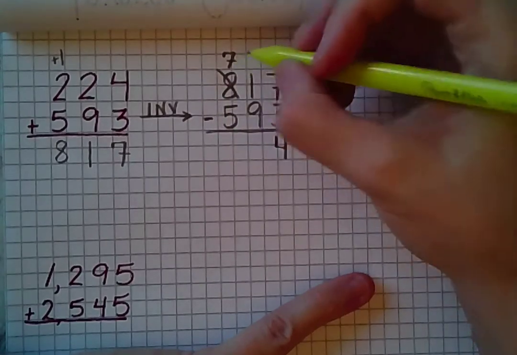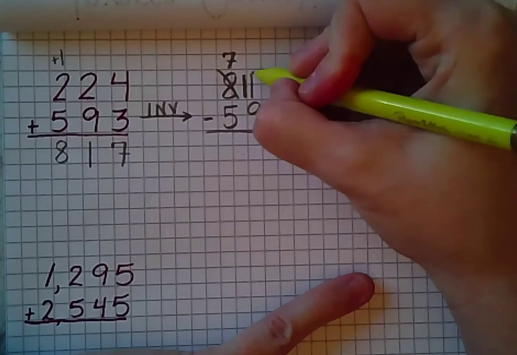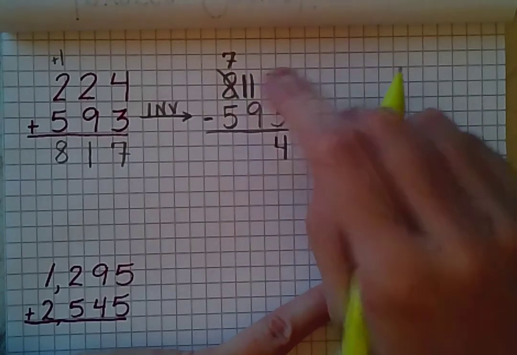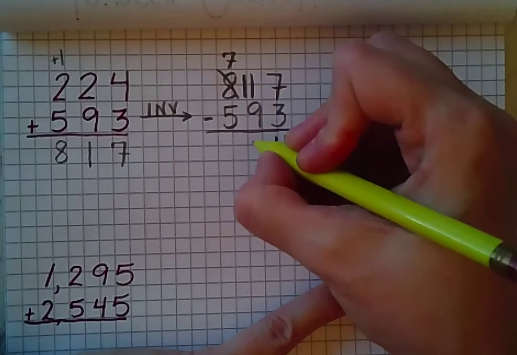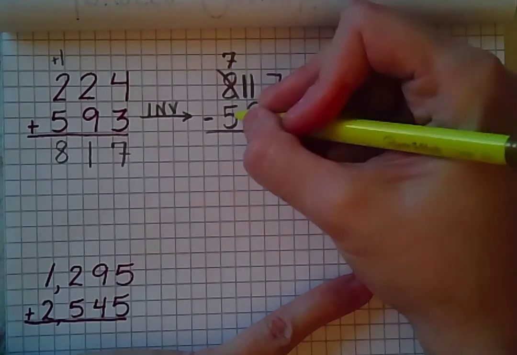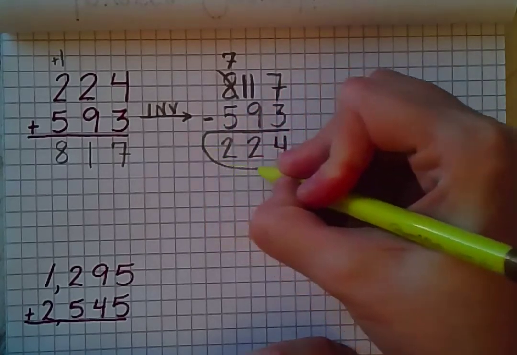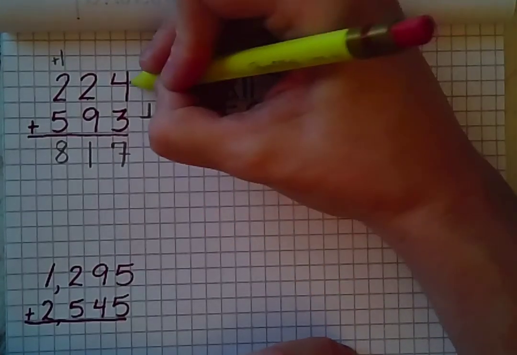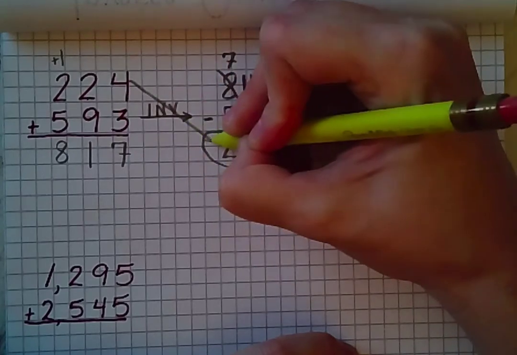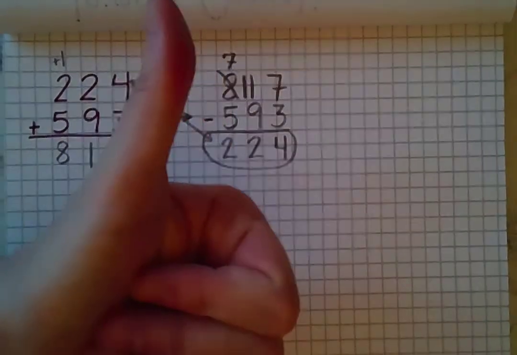Okay, now I'm going to bring that over here and I'm going to put that 1 that I have in front of my other one. And 11 minus 9 is 2. And then 7 minus 5 is 2. And now I want to check and make sure this top number matches the bottom. And they do, so we did it correctly. Great job. Let's increase it one more time.